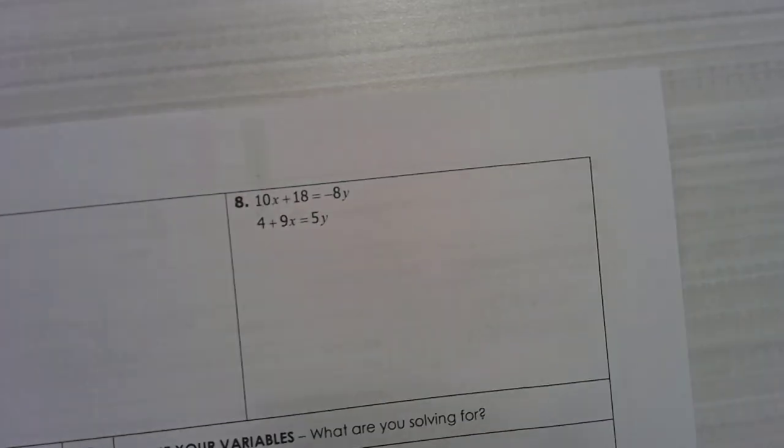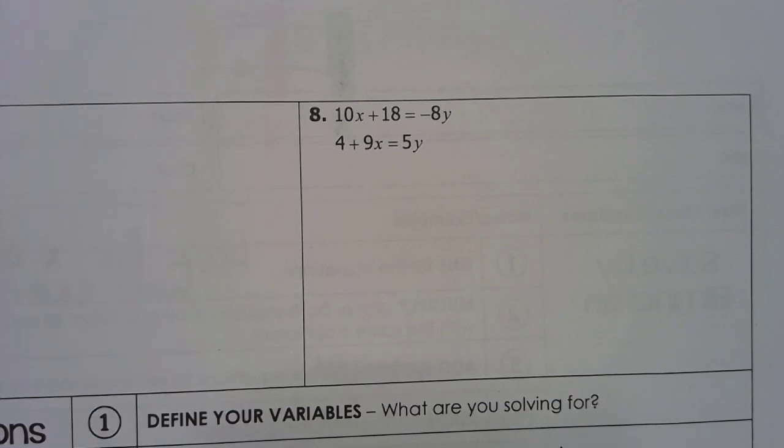7 or 8? 8. Let's do 8. 8's uglier. Let's do number 4, the hard one. No, don't finish 4. Stop. I just wanted you to write the equations and then be done. I don't need you to finish it. I have faith in you. Okay, let's look at number 8.